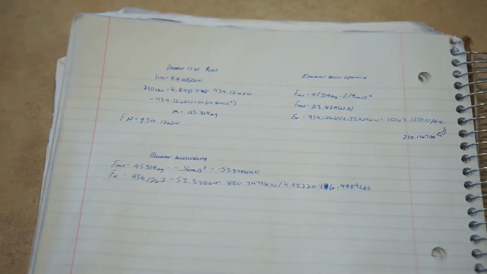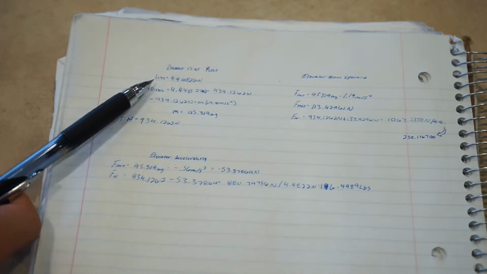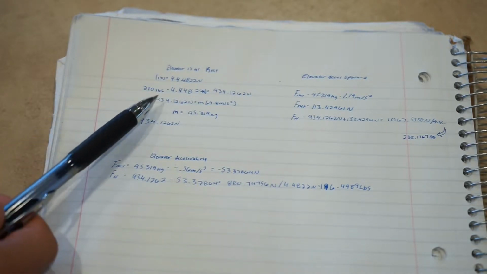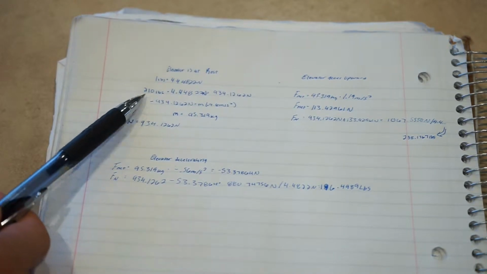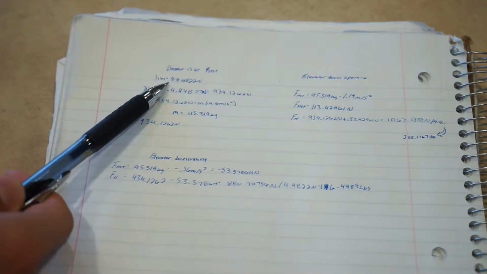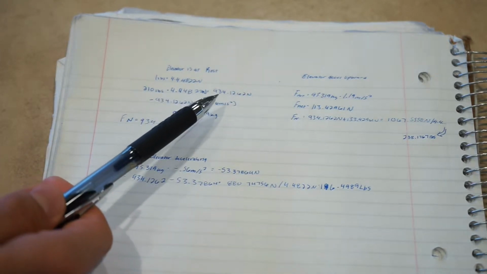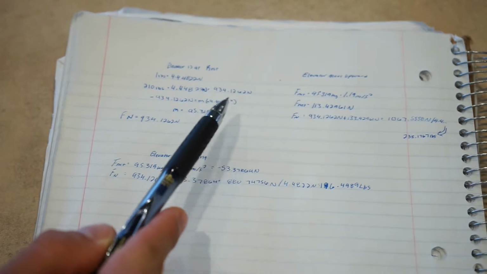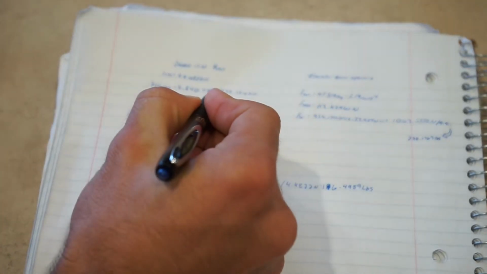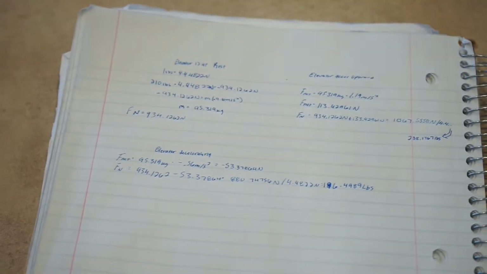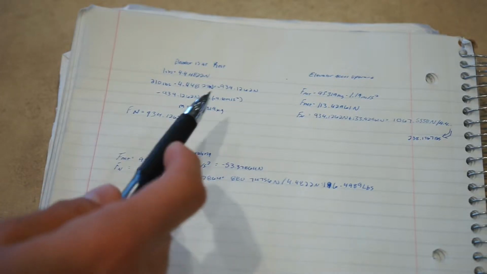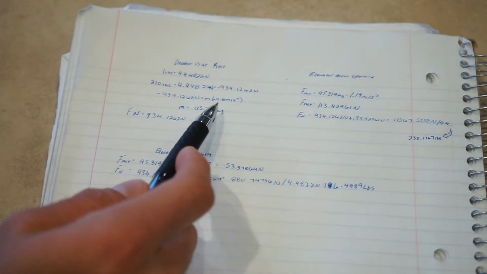So the first thing we have to do in finding our apparent weight is converting pounds into newtons, because I know that I am 210 pounds, and for every pound there's 4.44822 newtons. So my force of gravity is negative 934.1262 newtons.